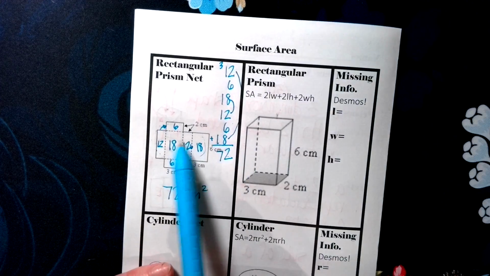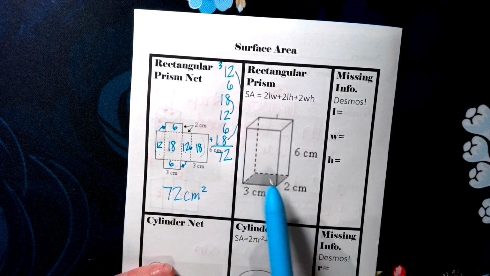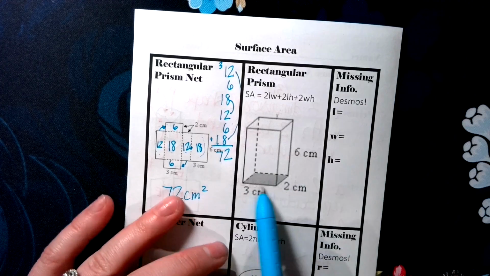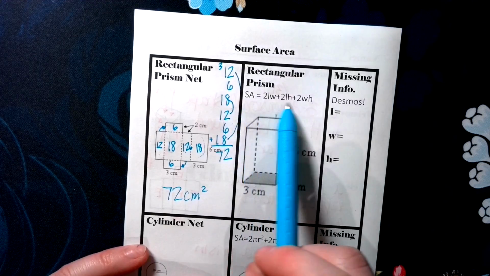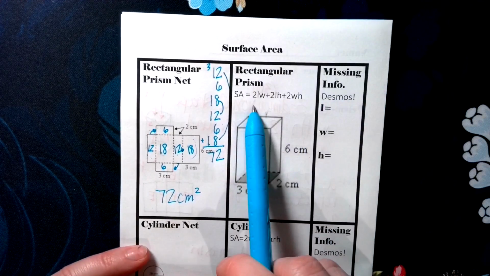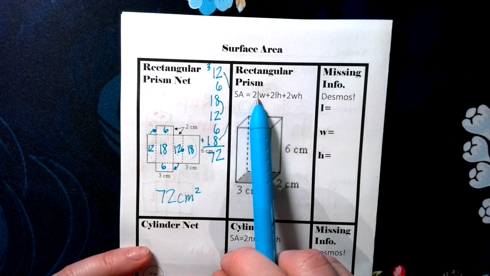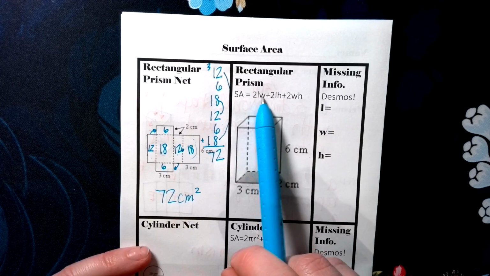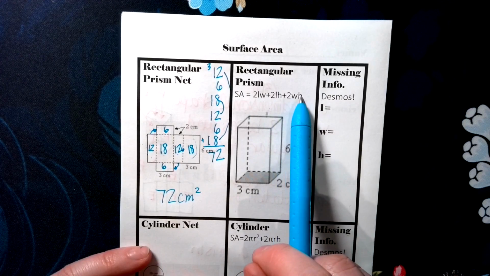This rectangular prism is the same thing as this. This is the net of this rectangular prism. We have the 2, the 3, and the 6. There is also a formula that you can use to help you figure out the surface area. For a prism, your surface area is equal to 2 times L, that's the letter L, that's not a 1, W plus 2LH plus 2WH.